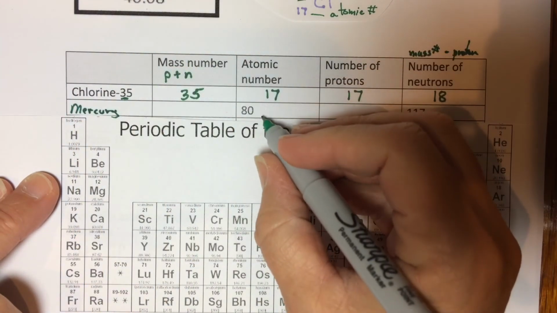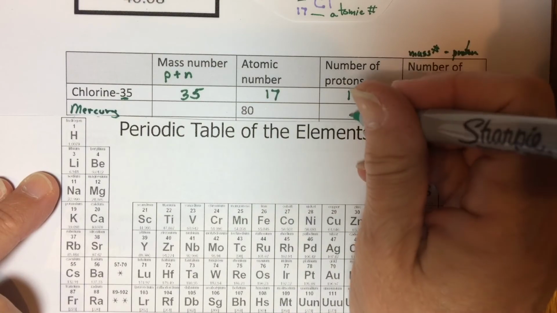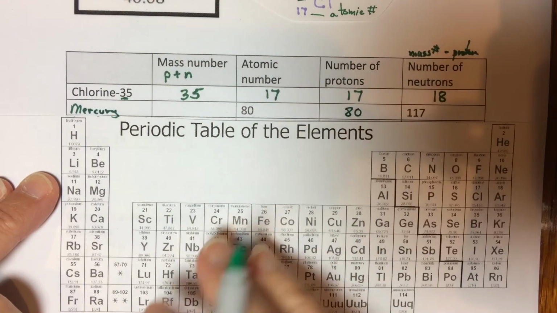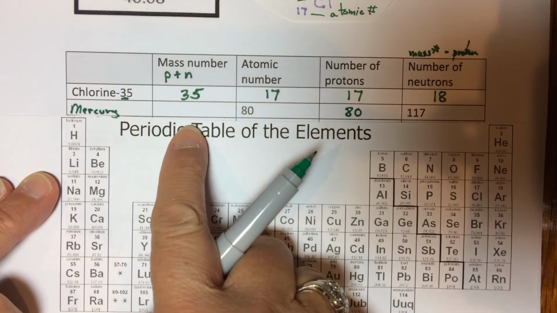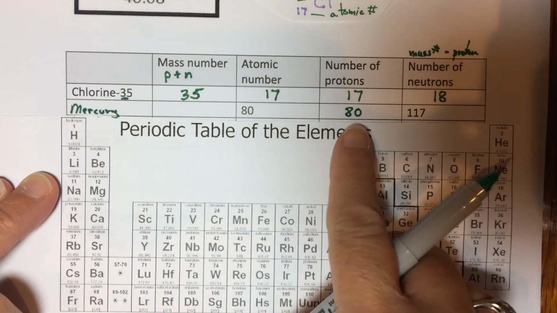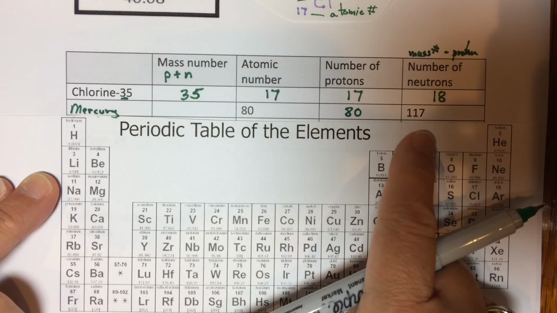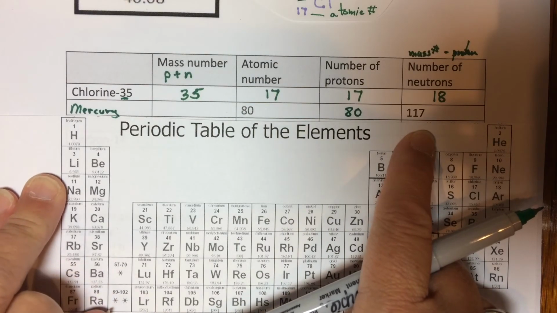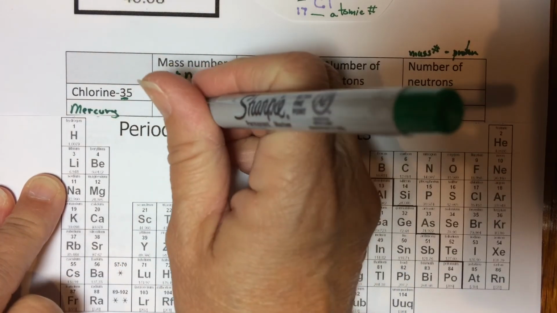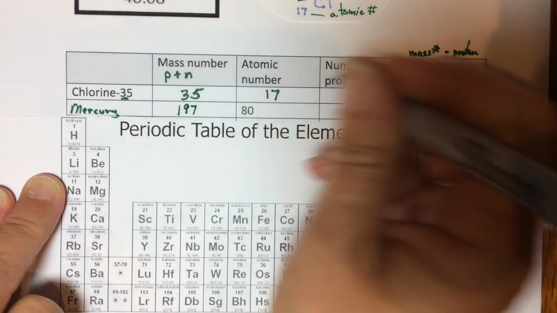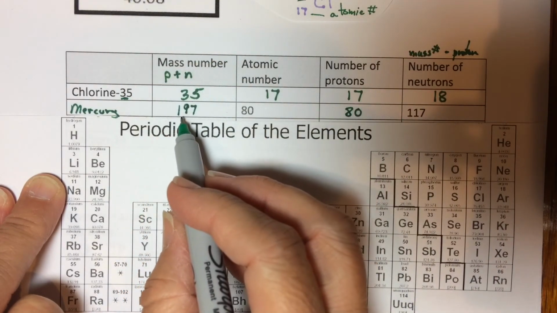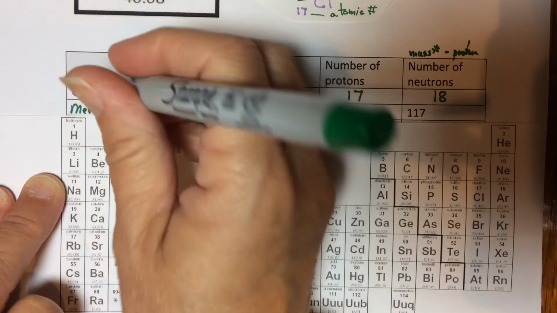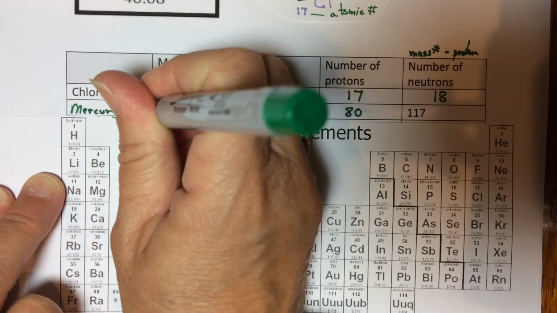And if the atomic number is 80, the number of protons is also 80. They've given us the number of neutrons, but not the mass number. But we can add the number of protons and neutrons together to get the mass number, which is 197. And this will be mercury 197.